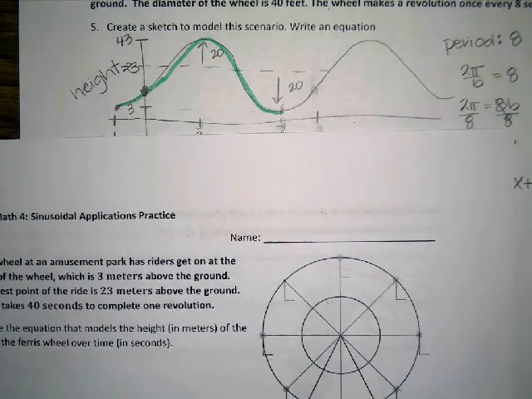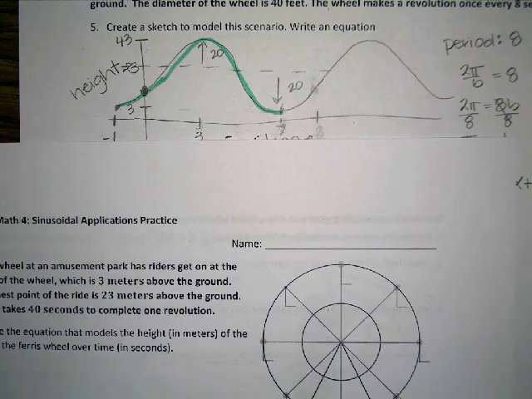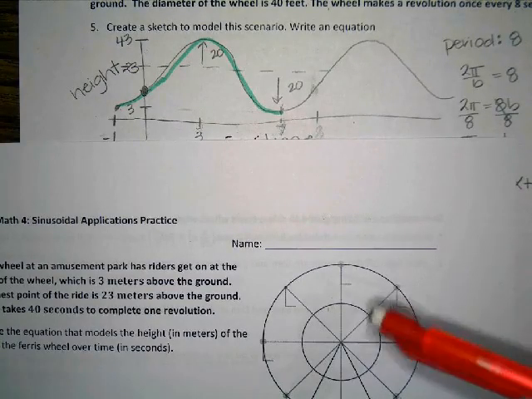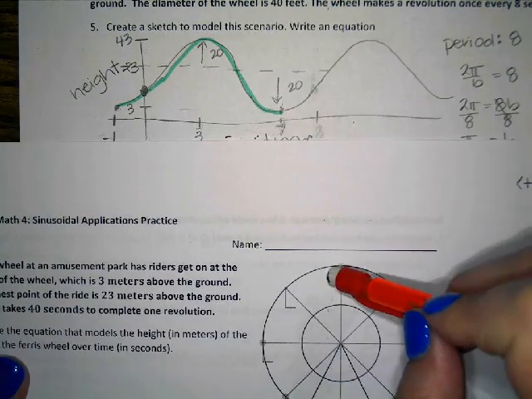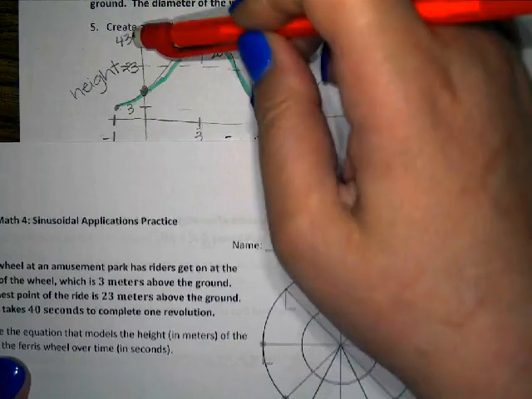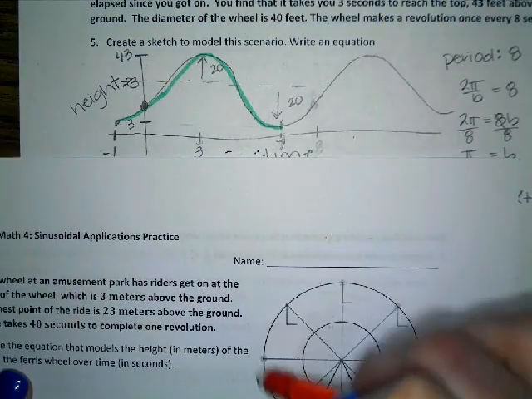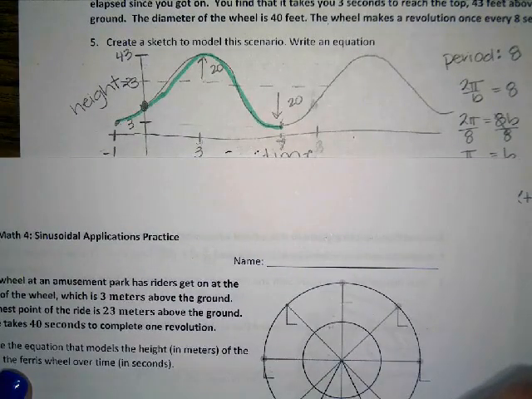Okay, do we have an idea? Where would you get on the Ferris wheel to have a positive? We'd have to get on at the top. So if you get on at the top of the Ferris wheel, then you would start up here at the top, and you would go down first, and then you would come back up, and that would be a full rotation. So at the top, you'd go down and then come back up. Okay?